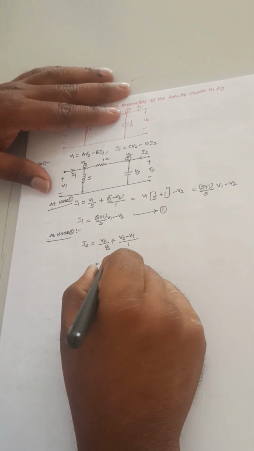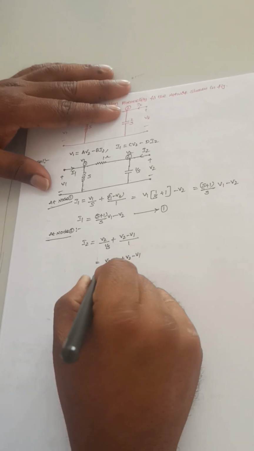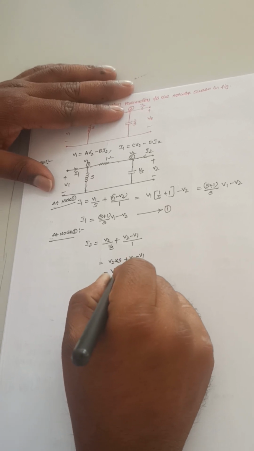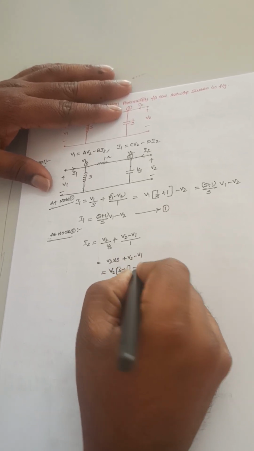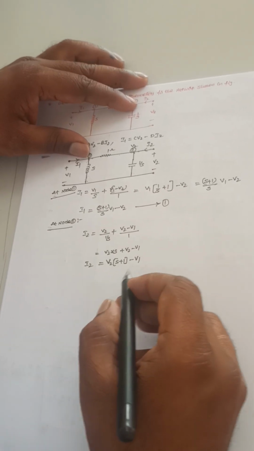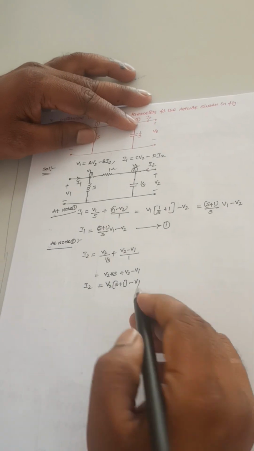So I can write this as V2 into S plus V2 minus V1. If I take V2 as common, it is S plus 1 minus V1. This is I2. But it should be I1 equal to, so I should take these expressions in this form.